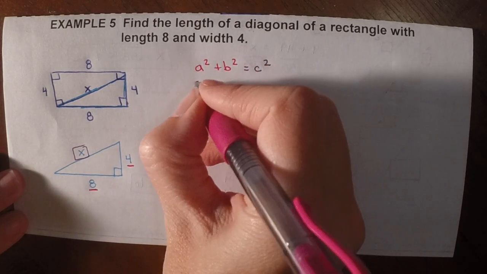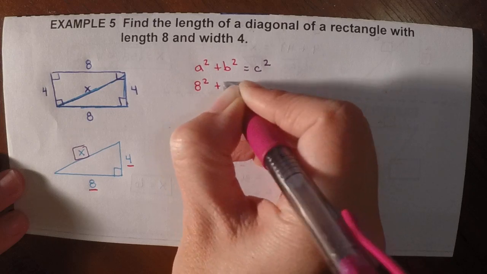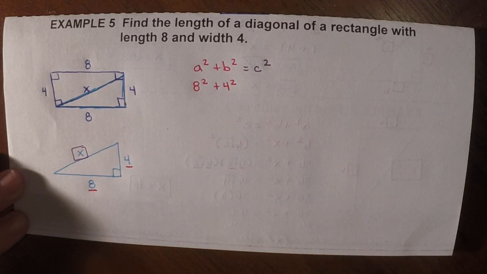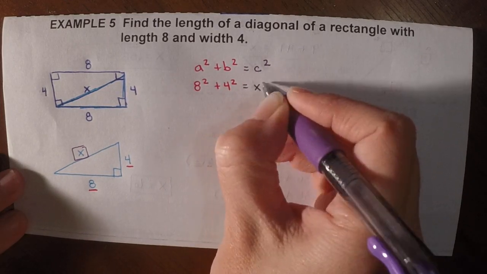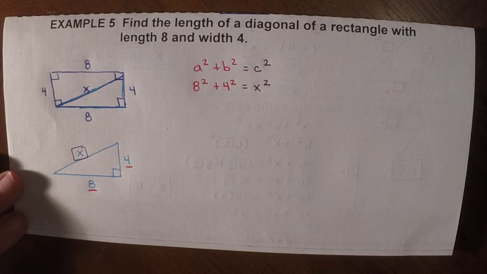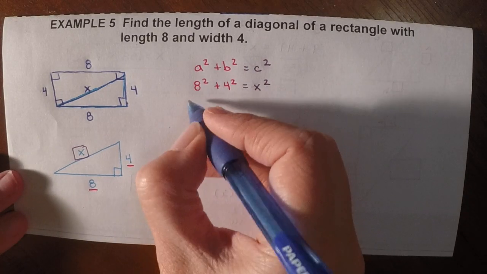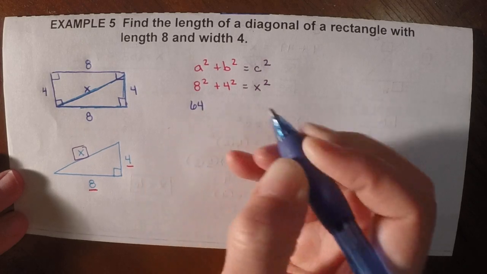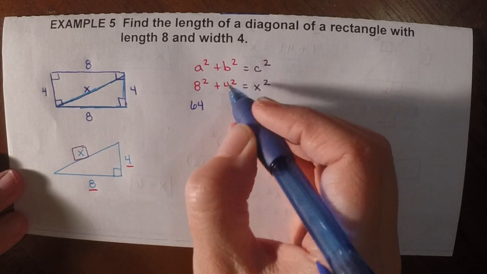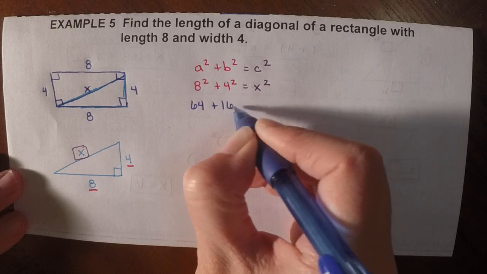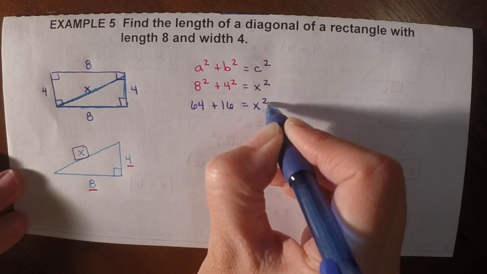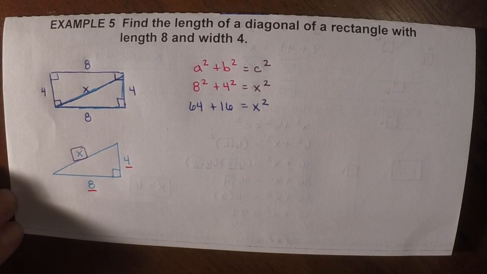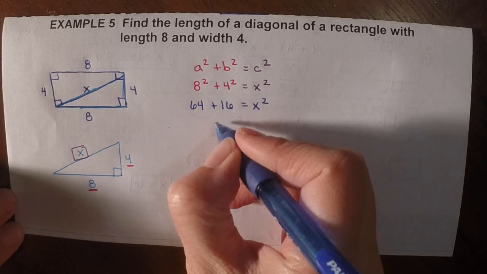So we said this was 8 squared plus 4 squared, and that should equal x squared. So now I can solve. 8 squared, or 8 times 8, is 64. 4 squared, or 4 times 4, would be 16, and that's supposed to equal x squared. So then if you add 64 plus 16, you should get 80.